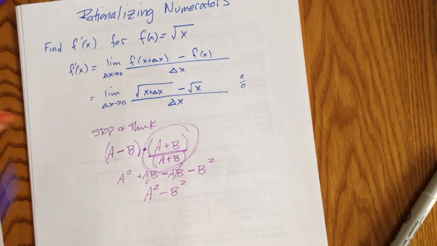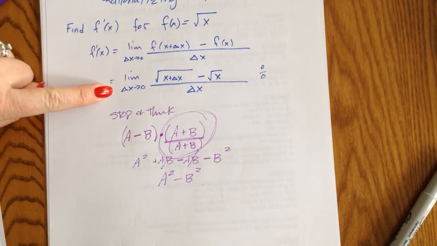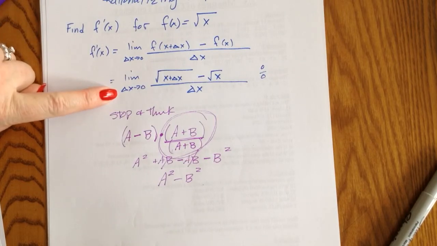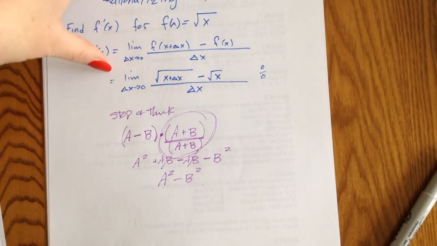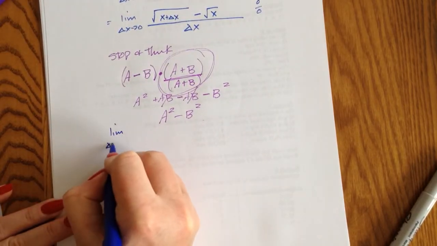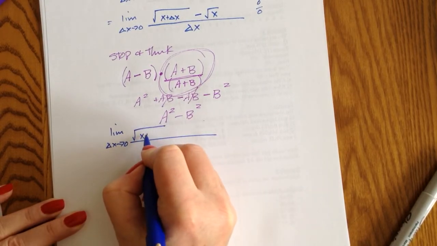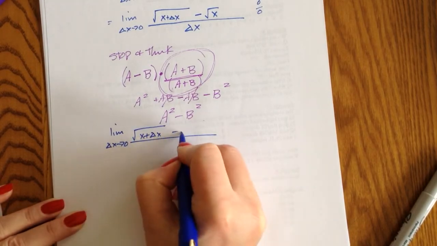Okay, so let's go back to the problem. I know you forgot what the problem was. This is how far we got. We have applied the difference quotient, the definition of the derivative. I'm going to write that down again. So I've got the limit, delta x approaches 0. We've done our little thinking, plus delta x.